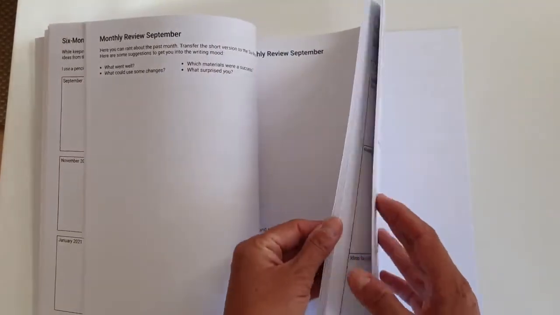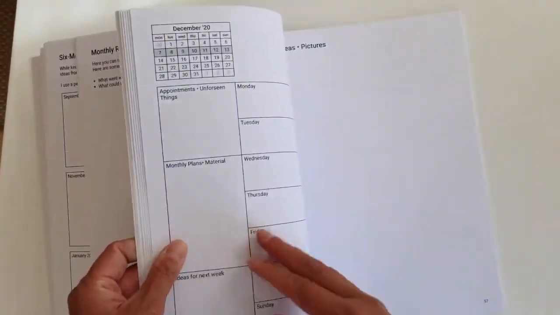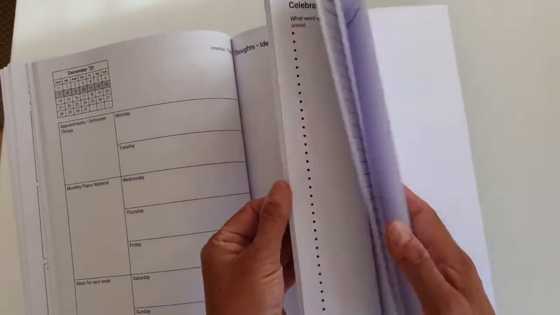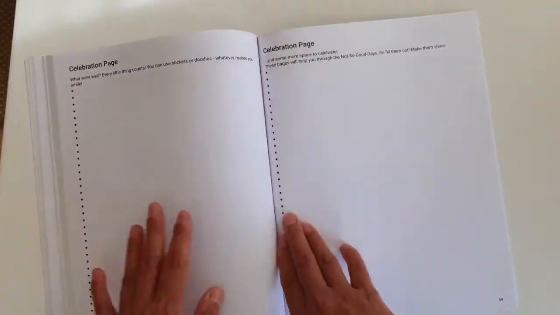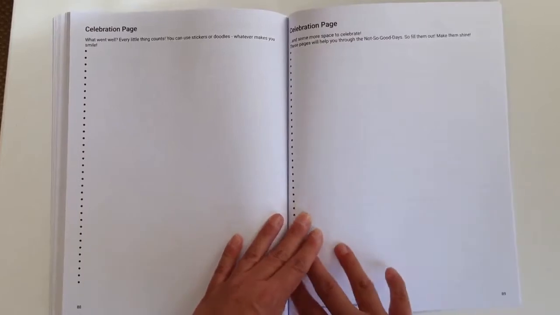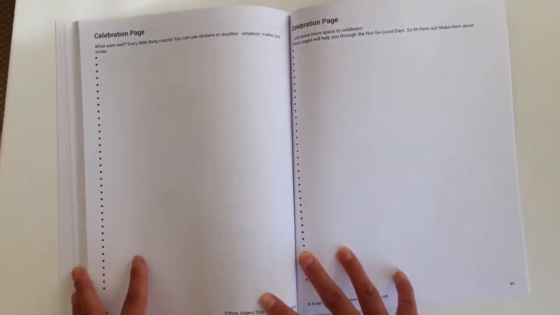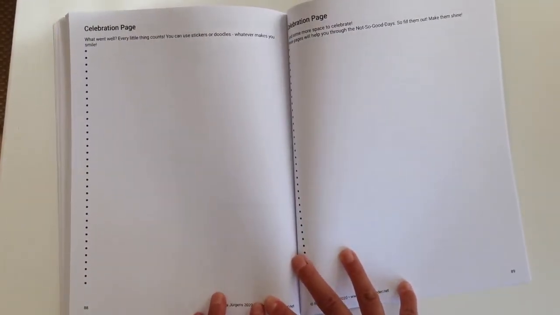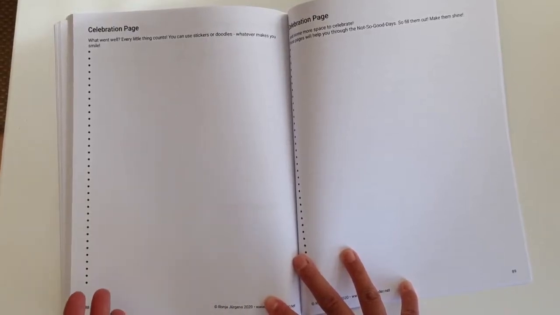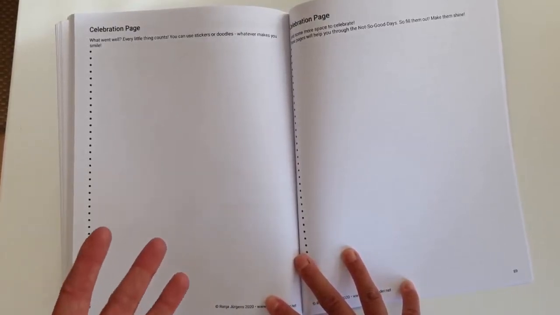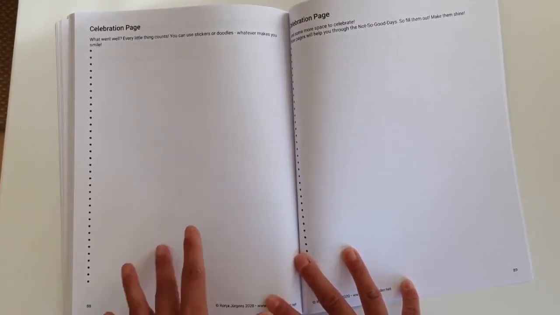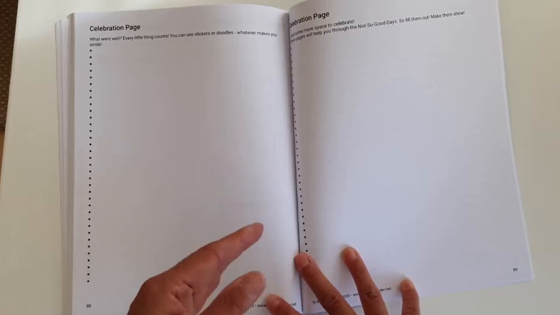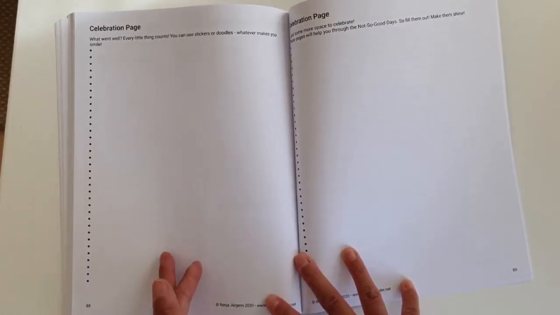So this is all the weeks. And December, where did we go? So February is perfect. Monthly review. And then you have the celebration page. I love this page. This was my lifesaver when I was still in Germany, and my environment wasn't very homeschool or unschool friendly, and I put down everything. I started to put down everything that made me smile.